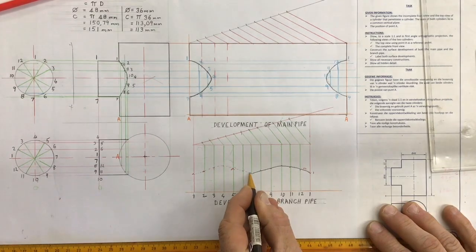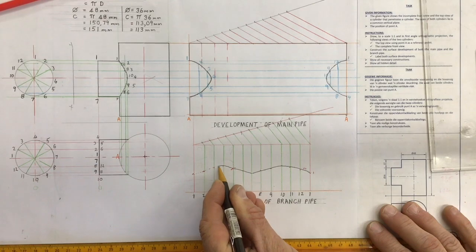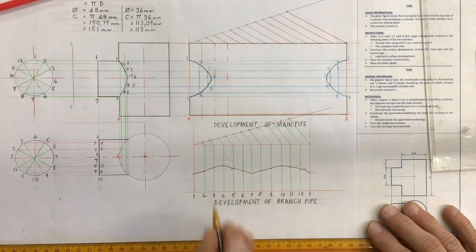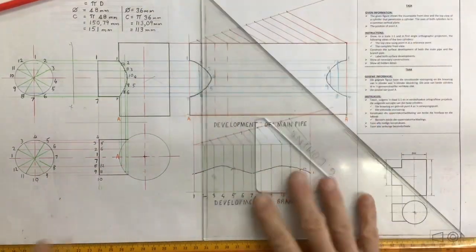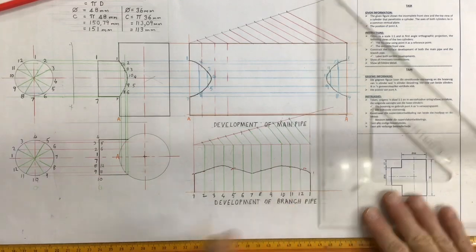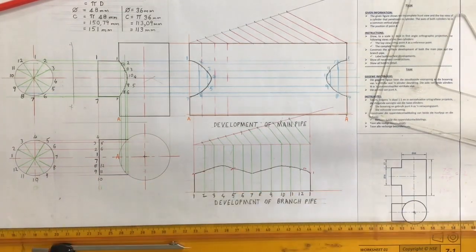And you can carry on going through all of those points. Up there, and down there. And there you go. Once you've done that, don't forget to draw in a line there, and a line going across the base over there. That's it.